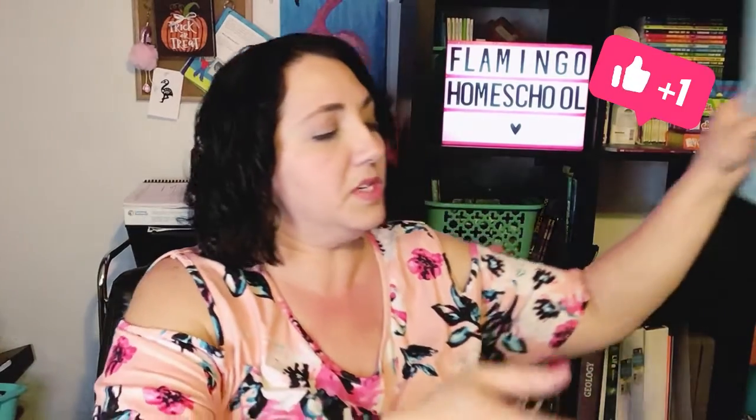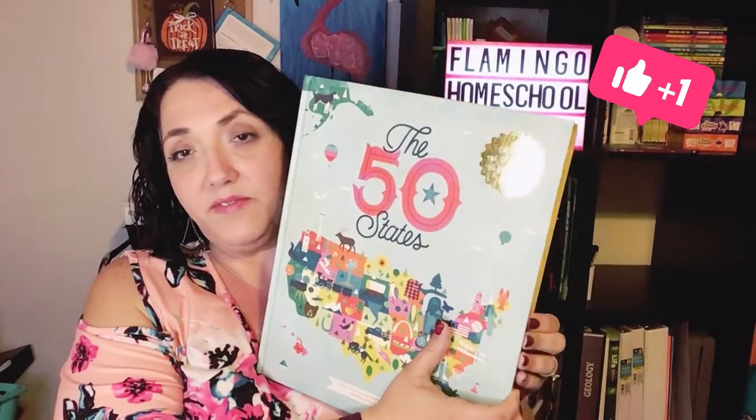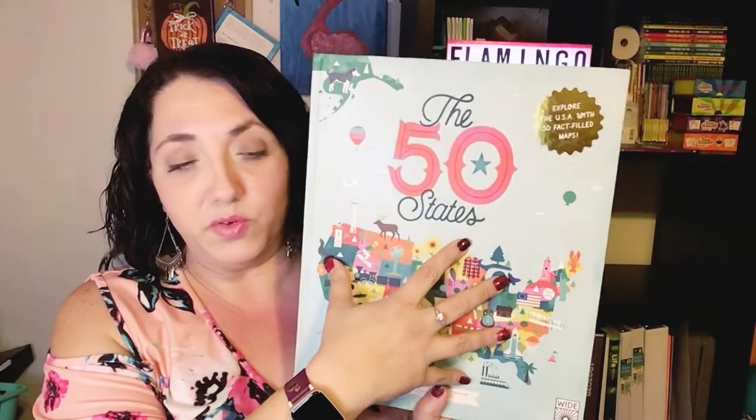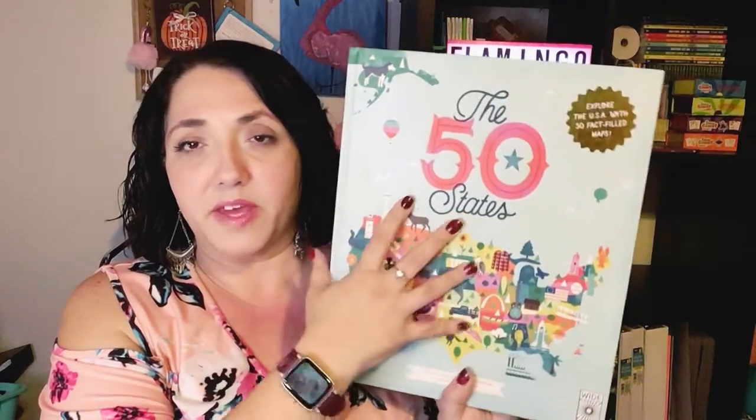And then this is a book that I believe was recommended in the Jessica's Traveling the States to get, and it is the 50 States. I believe this is the required book. I think this is the only one you actually have to have to do her curriculum, but I will double check on that. The 50 States, and this is such a beautiful book, and I will show you if I can.